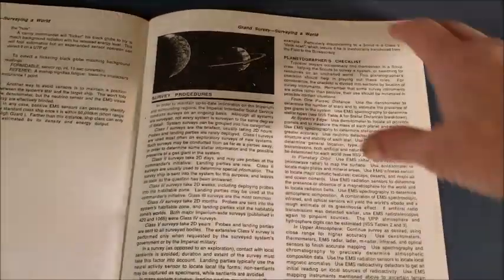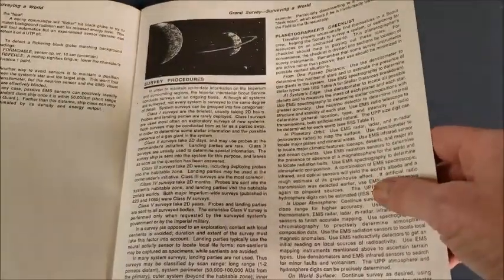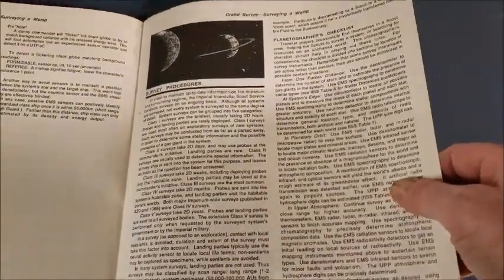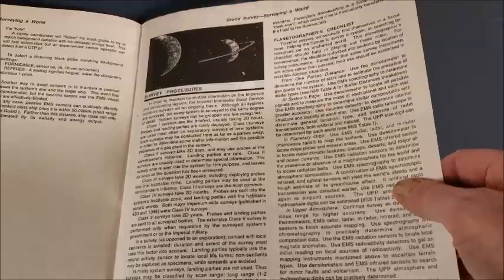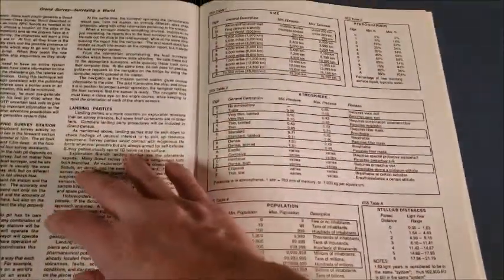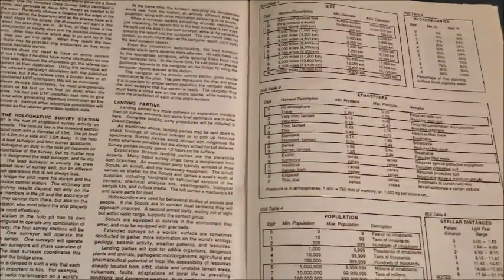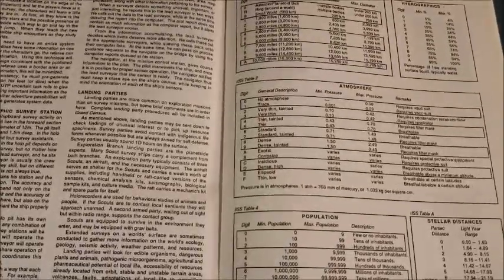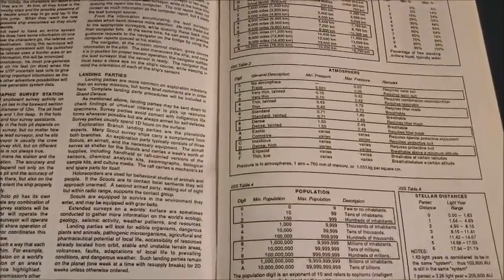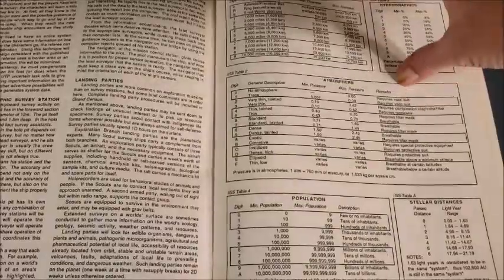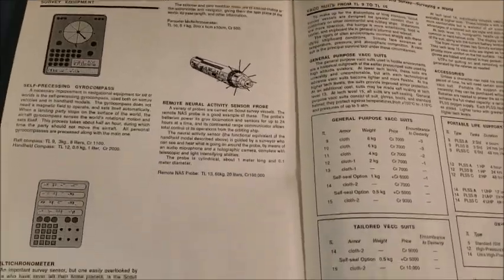And then we go to survey procedures, how the Imperial Interstellar Scout Service, the IISS, would go about their business. This is a very useful book for a player or for a GM. You almost always have scouts somewhere in your mix, and to have all this information at your fingertips for use with scouts was very useful.